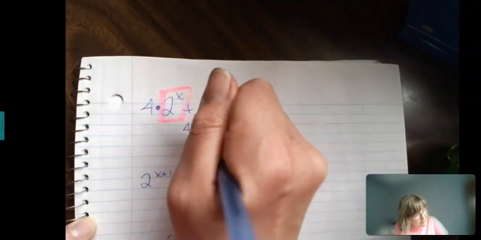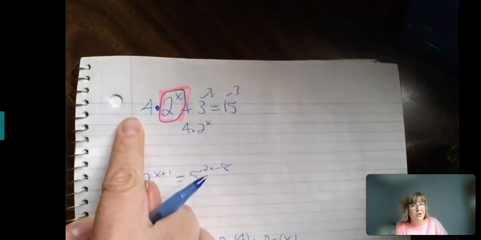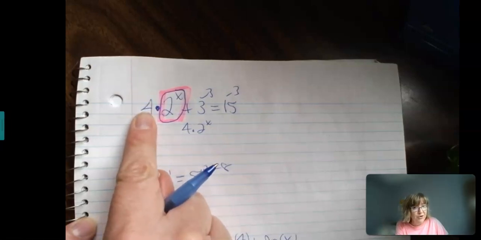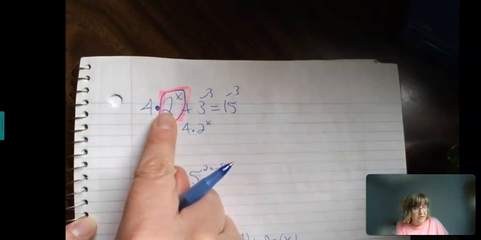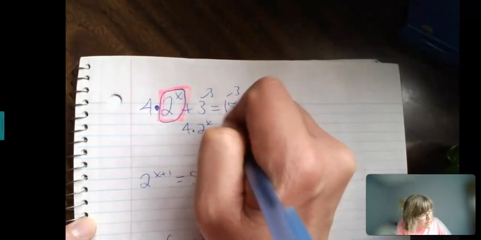-3, I get 4 times 2x. And again, that 4 is separate. This is glued together. That's your function. You don't have 8 to the x power. This is 4 sets of this, okay? So you don't have 8 of anything. So don't be tempted to do bad math.